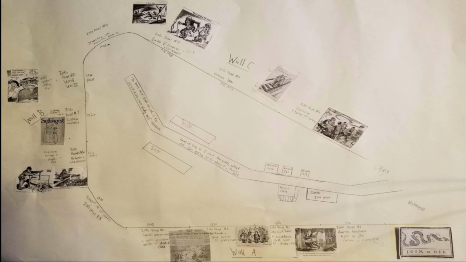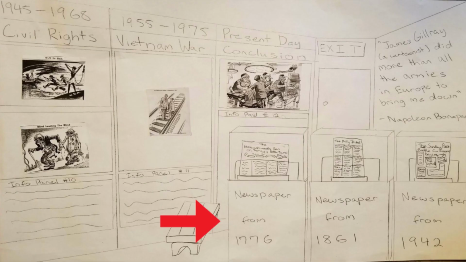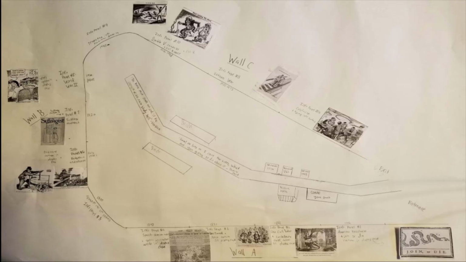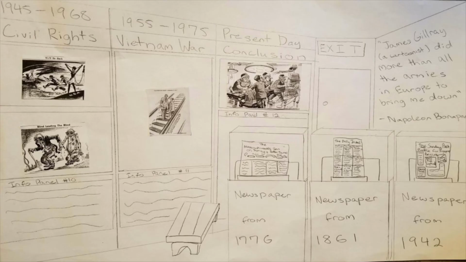Across from this panel are 3 display cases which show newspapers from different time periods in American history. One is from 1776, one is from 1861, and one is from 1942. Our last stop on the exhibit is a concluding panel which contains an overview of the impact of cartoons on American politics and society, and how cartoons are still alive in today's politics.